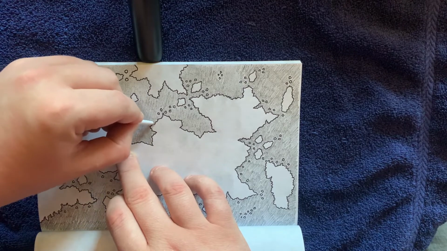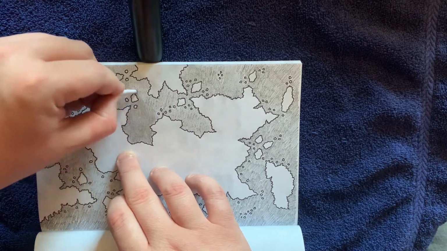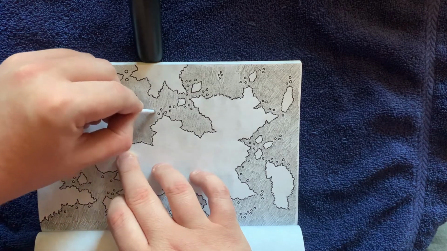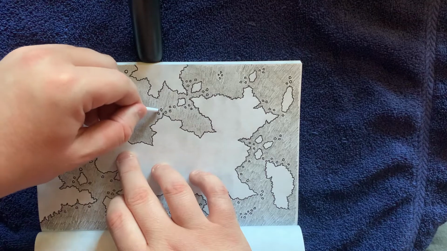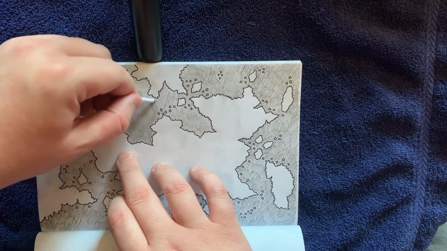And this is where I recommend having a little tool, because in between your islands, it can get a little bit tricky. Now, bear in mind, they do sell stuff.